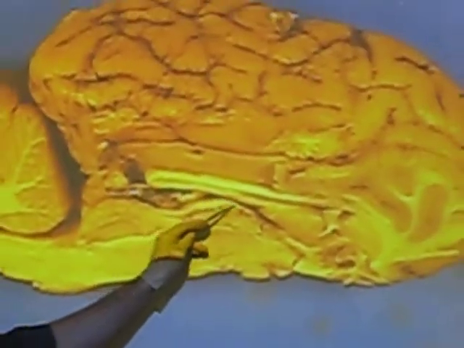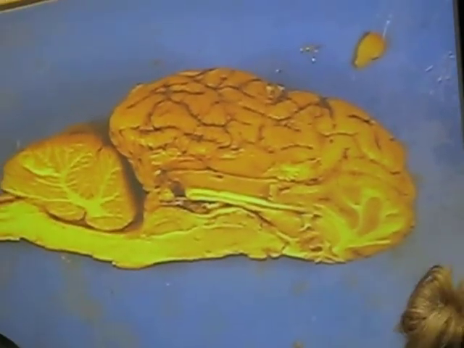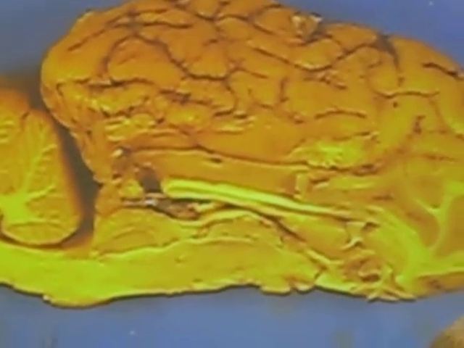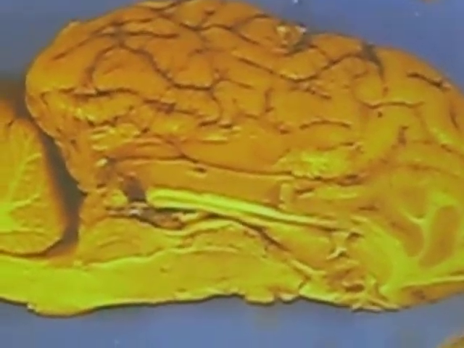That's your cerebral aqueduct, which runs right up to this space. See that little space right there? That's your third ventricle. Okay, that's stuff we just talked about. Third ventricle, fourth ventricle, cerebral aqueduct. One other thing we'll be looking at here.